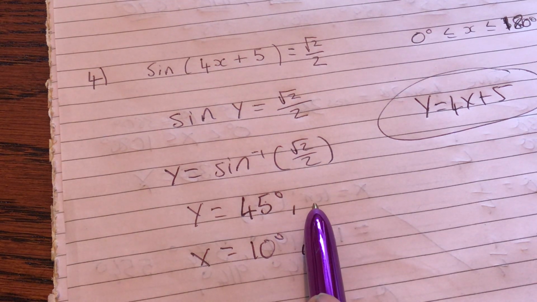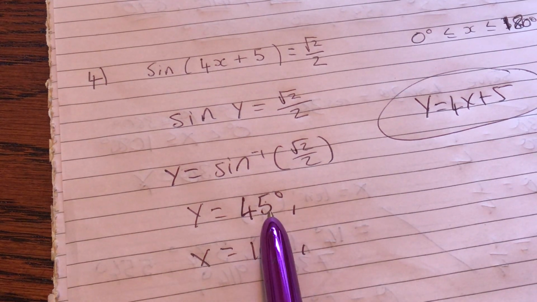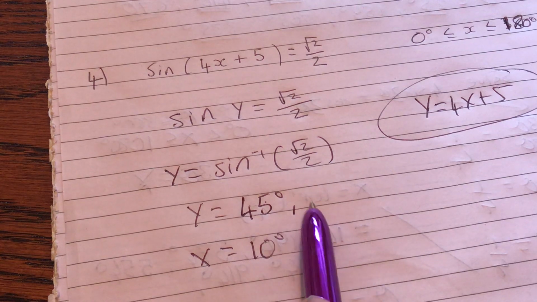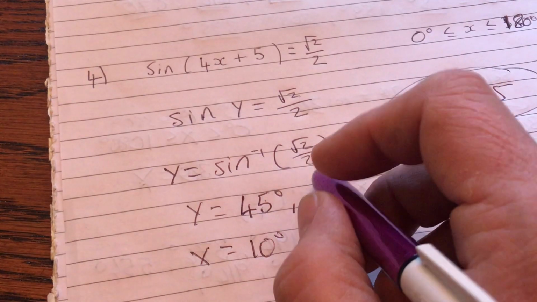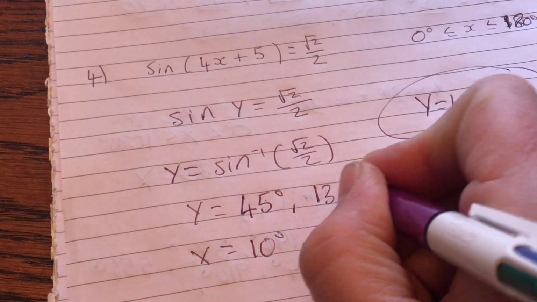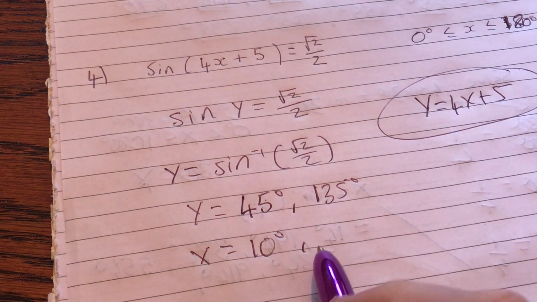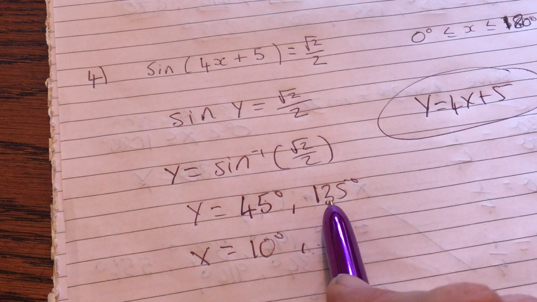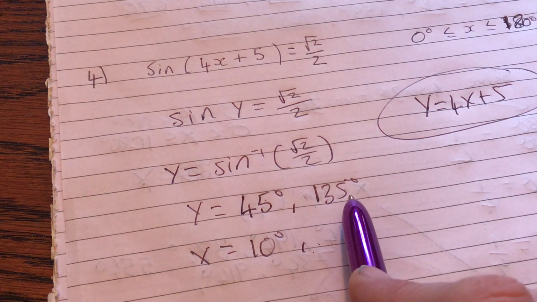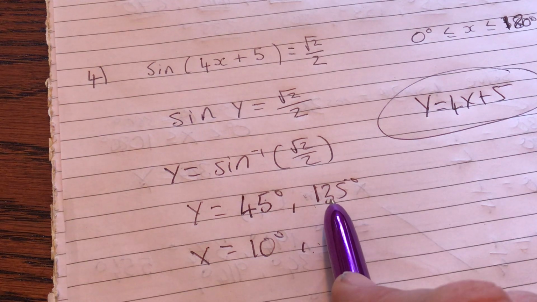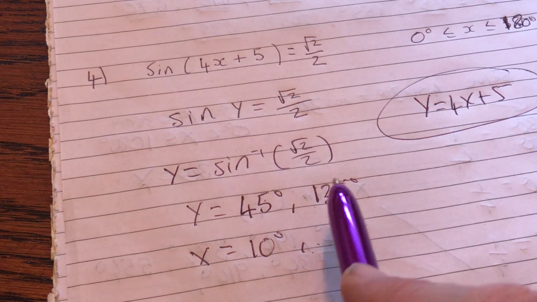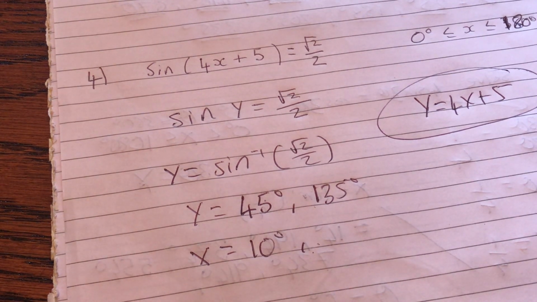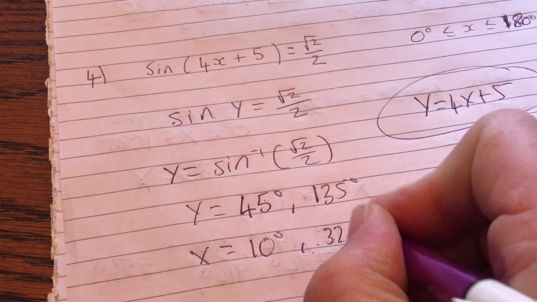So I need 180 take away 45, which would be 135 degrees. Now, 4x plus 5 is 135 degrees. So 4x is 130. 130 divided by 4, 65 over 2, so 32.5 degrees.